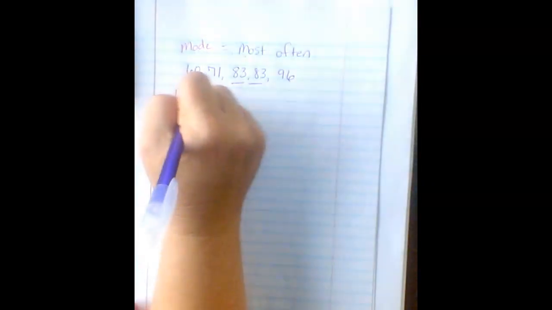Now mode. Mode is most often. So out of the numbers we had, 60, 71, 83, 83, 96. 83 appears 2 times, so the mode is 83.